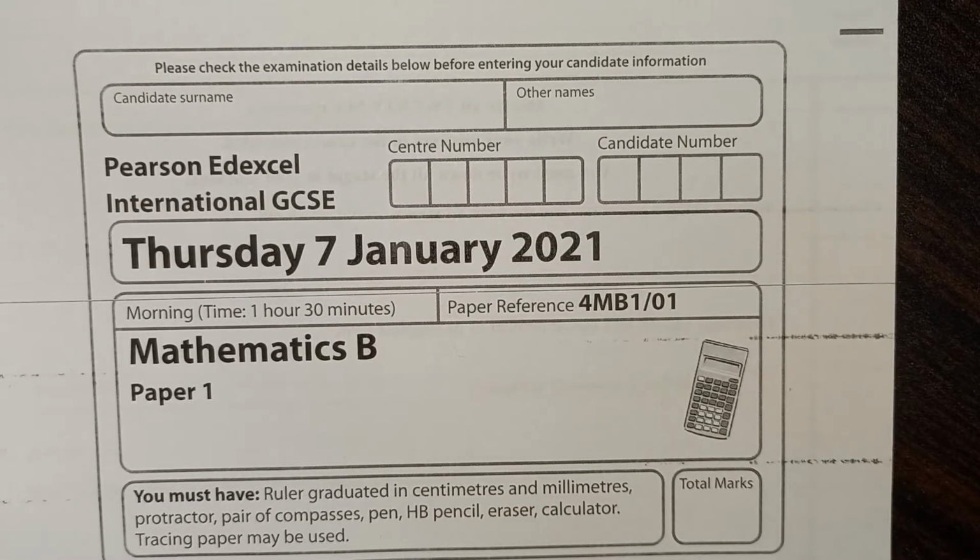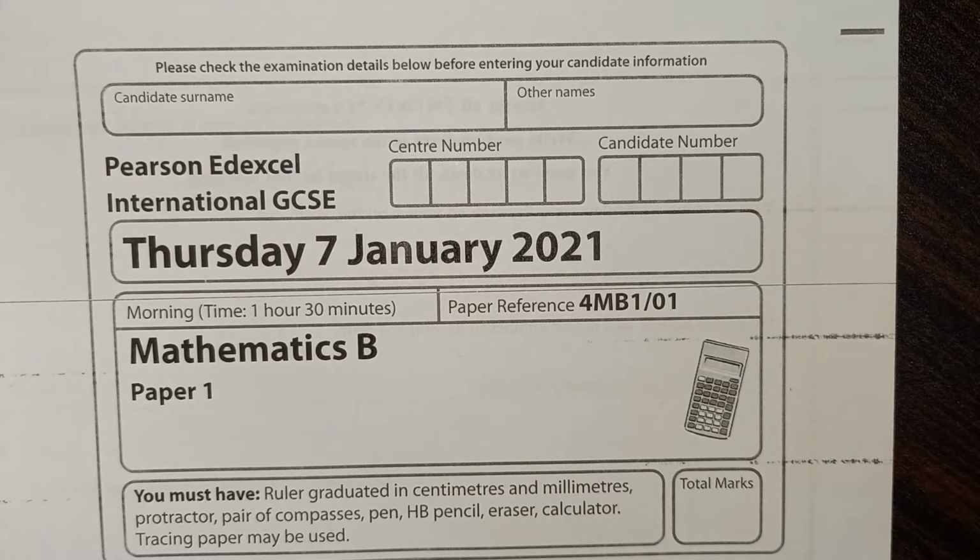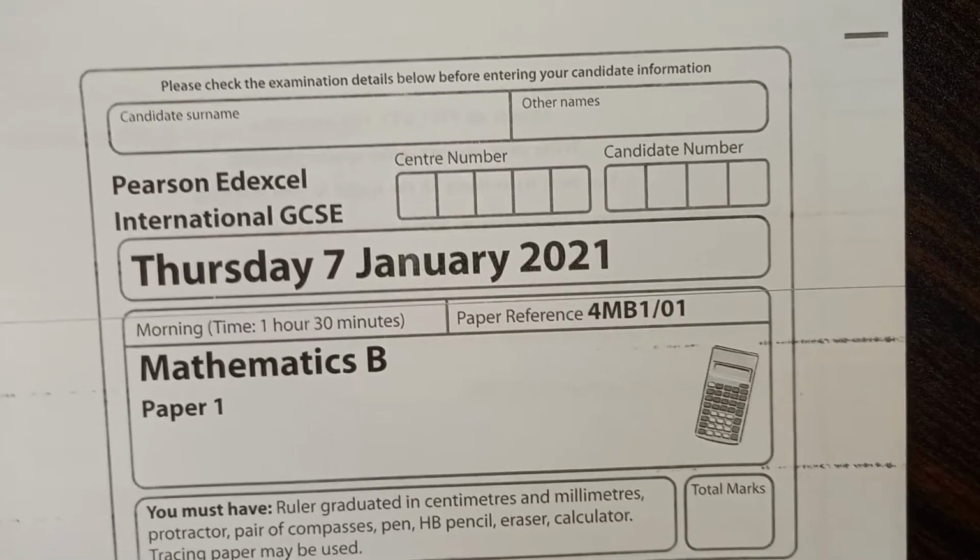Today we will be covering Thursday 7th January 2021 Mathematics B paper 1 for MB1/01. So without further ado, let's get to it.